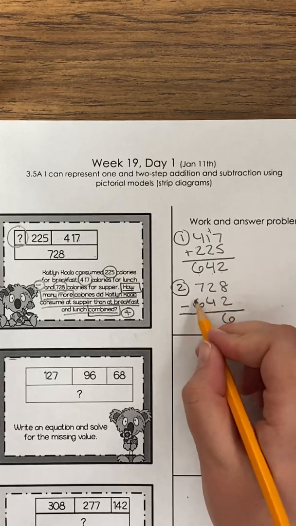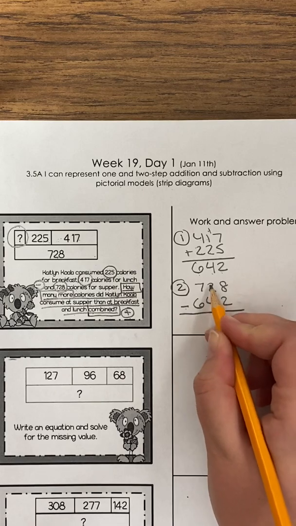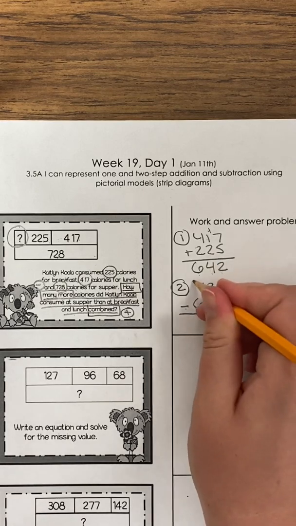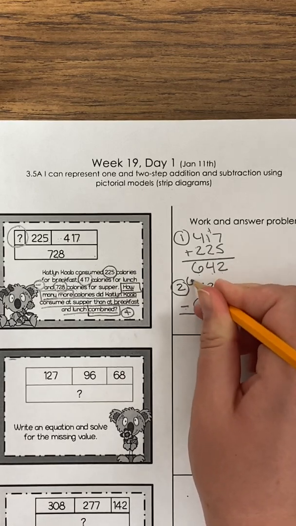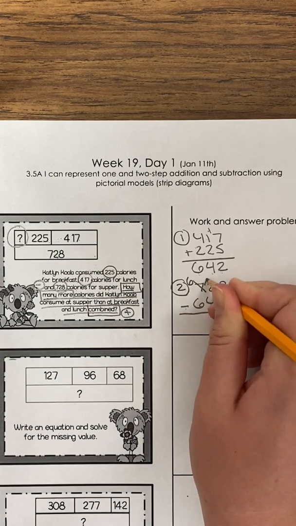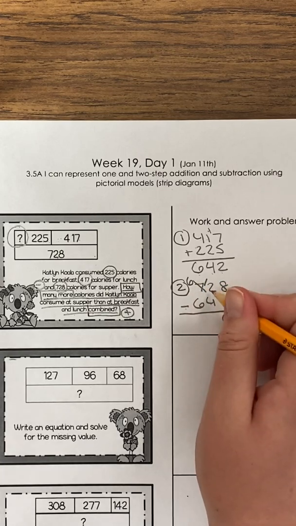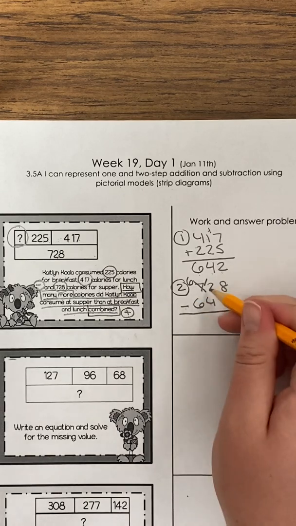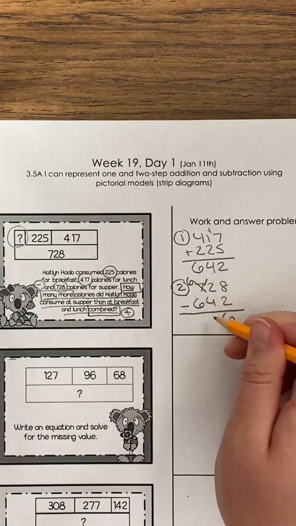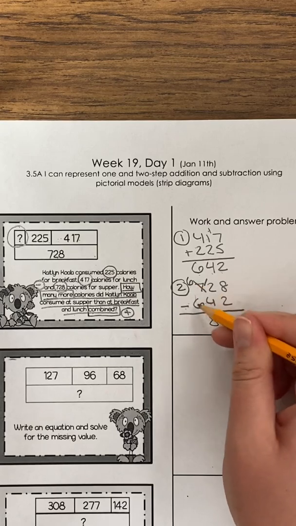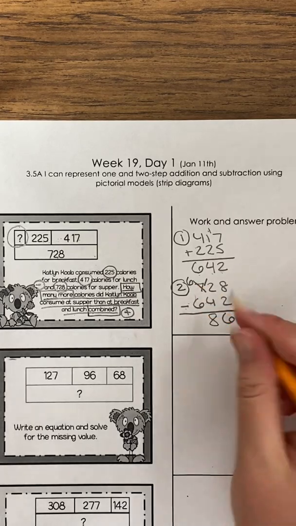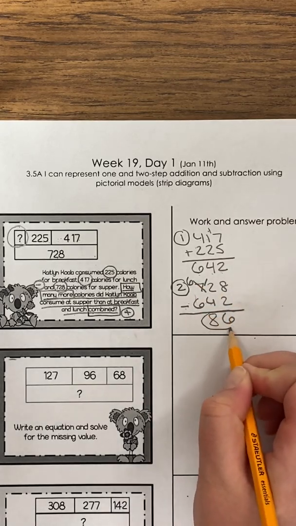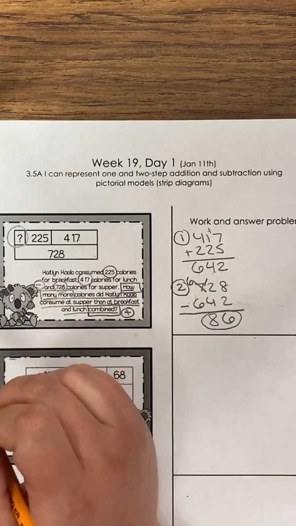Oh, we can't take 4 from 2, so we have to go and borrow. So I'm going to change the 7 to a 6 and give 1 to the 2 to make it a 12. So we have 12 take away 4, 12, 11, 10, 9, 8. And 6 take away 6 is 0. Okay, so boys and girls, our missing number is 86.